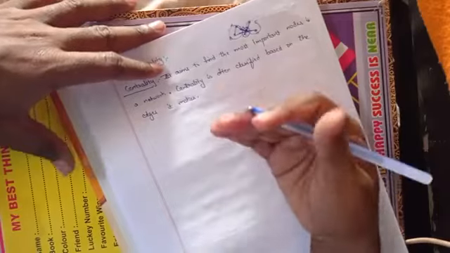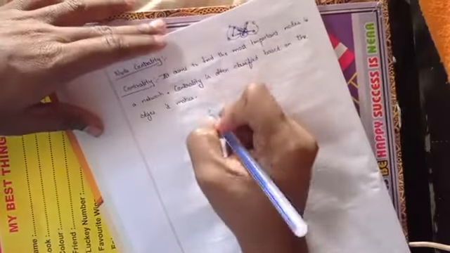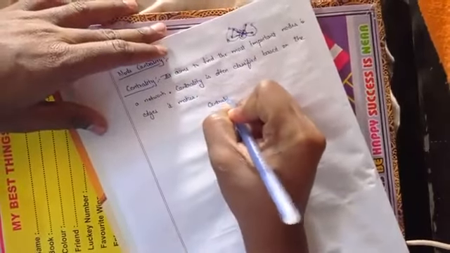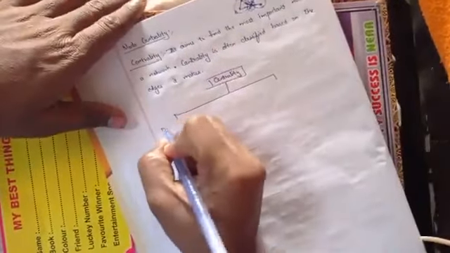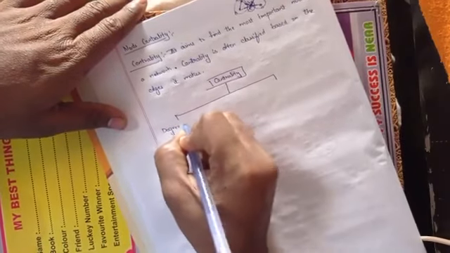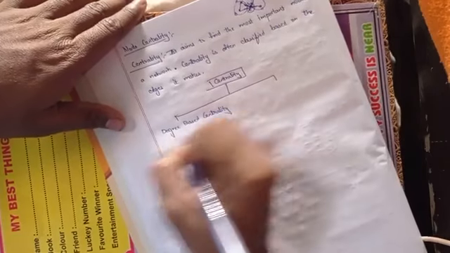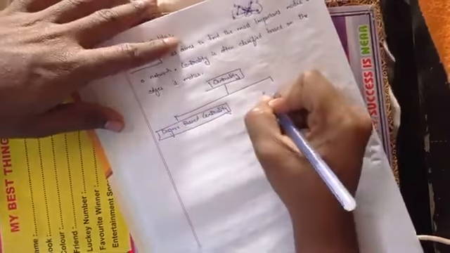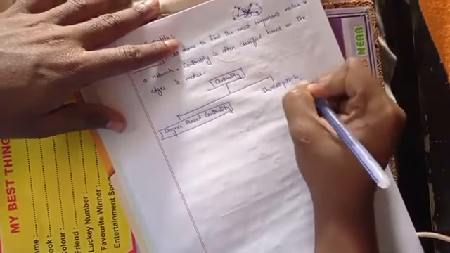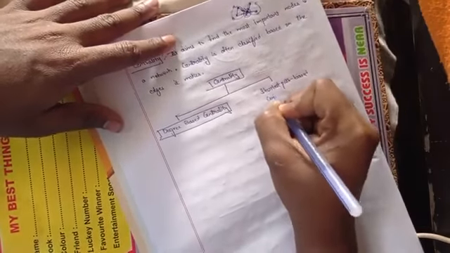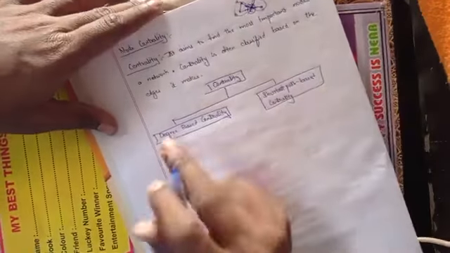So centrality is classified into two types: one is degree based centrality, and another one is shortest path based centrality. So the shortest path based centrality as well as the degree based centrality.